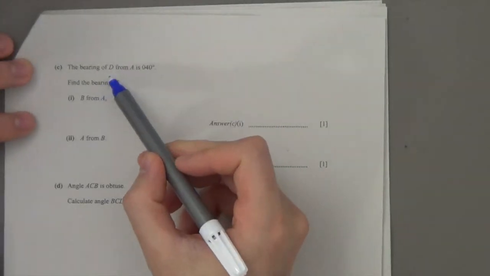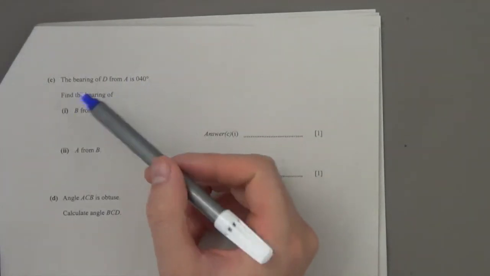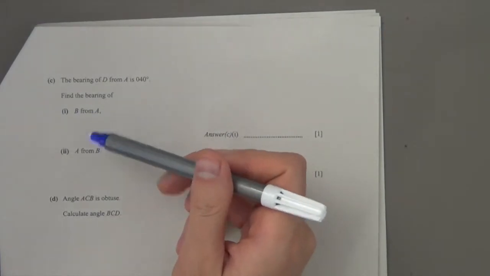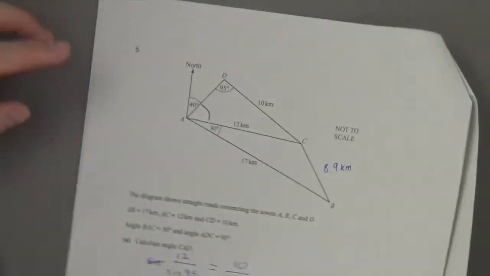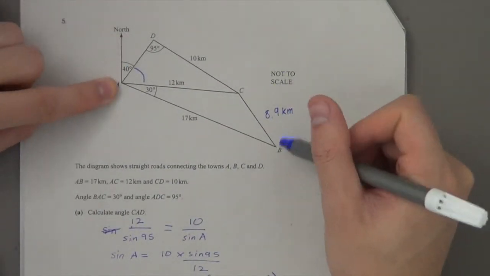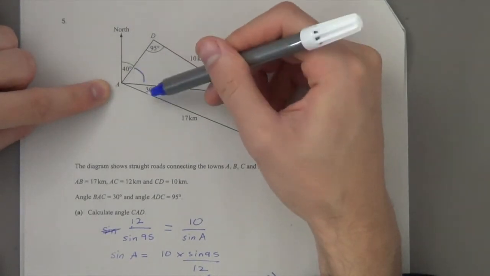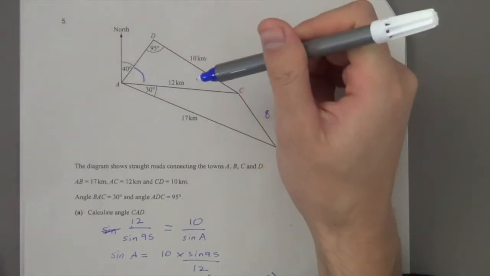So that's that question. It says the bearing of D from A is 40 degrees. Find the bearing of B from A. It's going to be this angle plus that angle plus this angle.